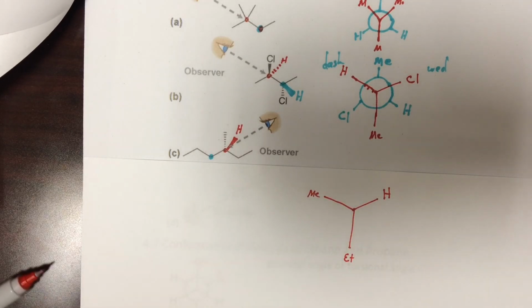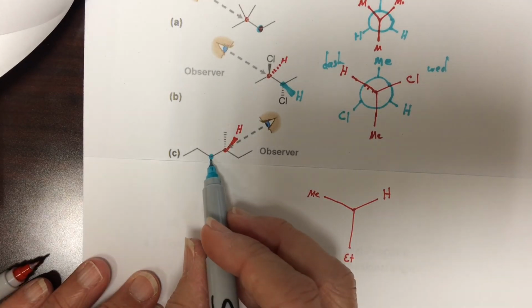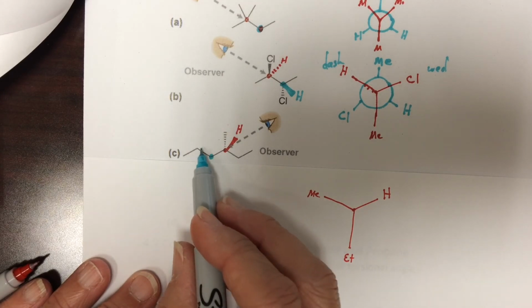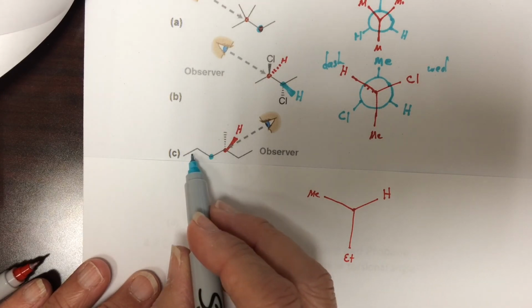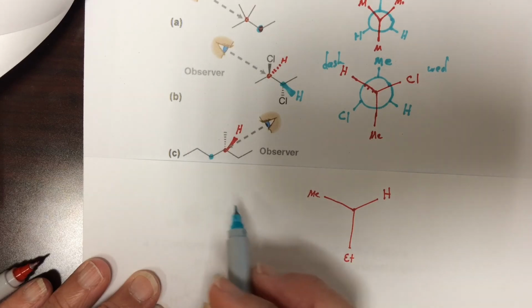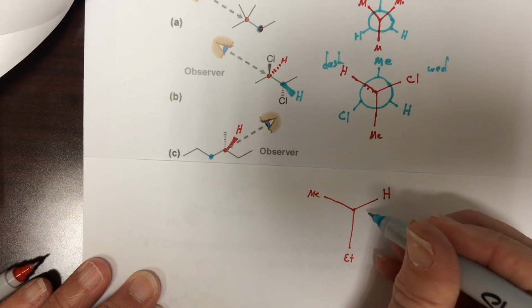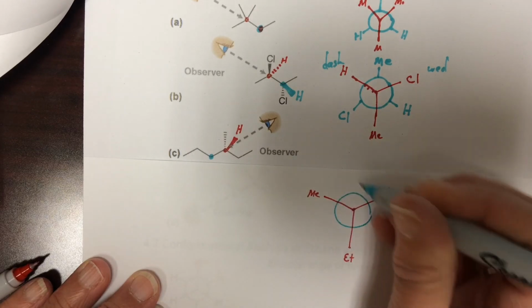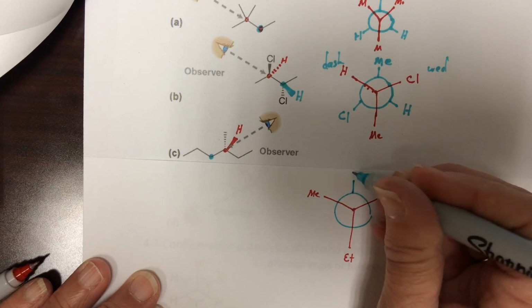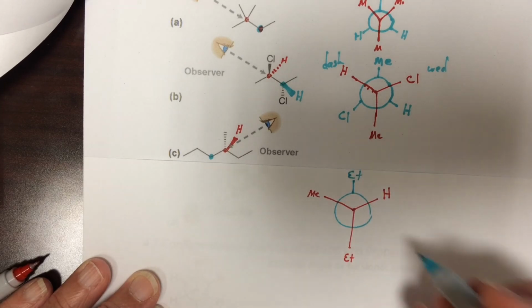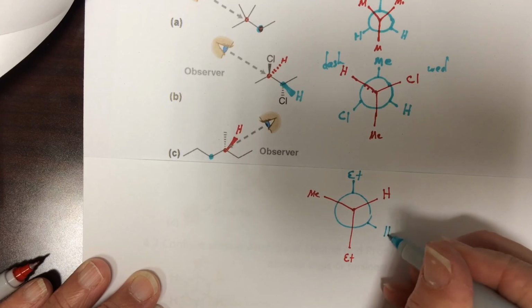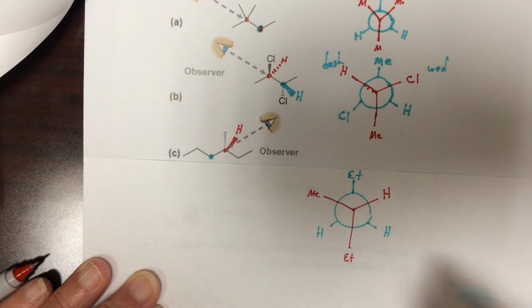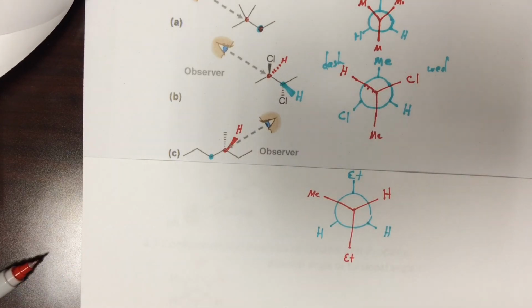And then we'll do this one. This one has got an ethyl group attached to it. These two carbons will be an ethyl. And it looks to me like they're going up. And it'll have two hydrogens attached. And they're the same. It doesn't matter.